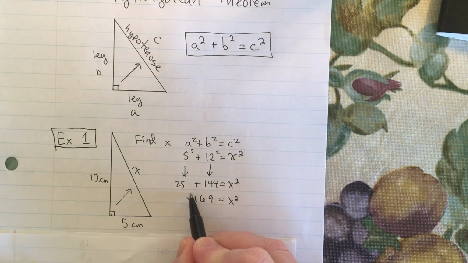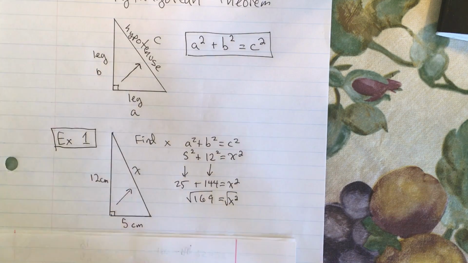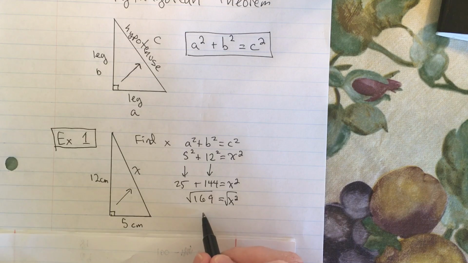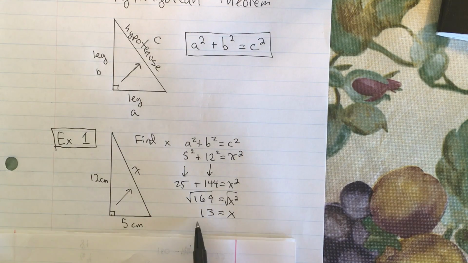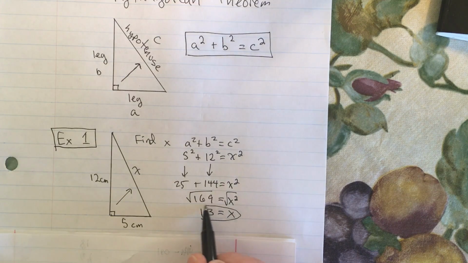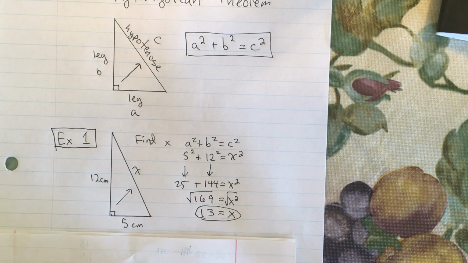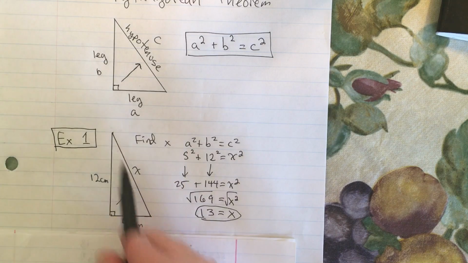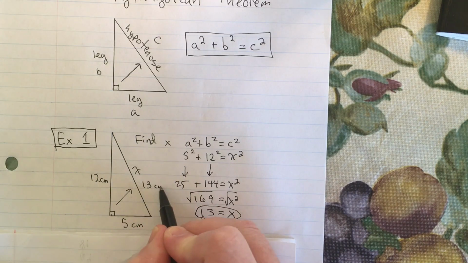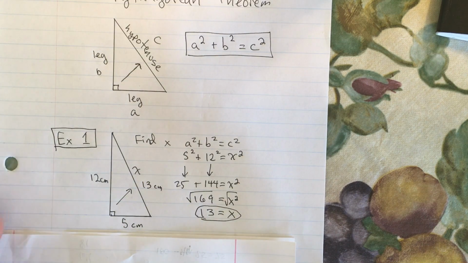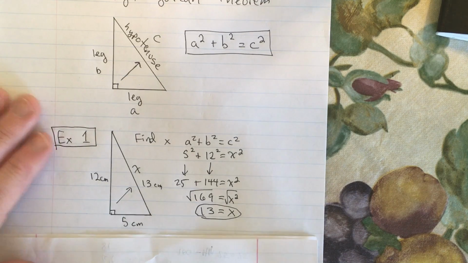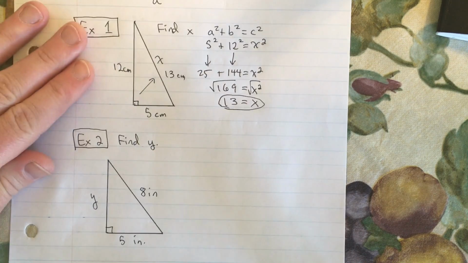So the last thing that I have to do is undo that second power by taking the square root. And I know that you all know that it's plus or minus 13, but we don't care about the negative value. Like in a length, we would only care about the positive value. So that means that this length has to be 13 centimeters exactly. Okay, so that's a simple use of the Pythagorean theorem. Let's do one more example.